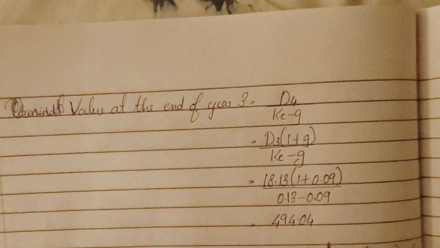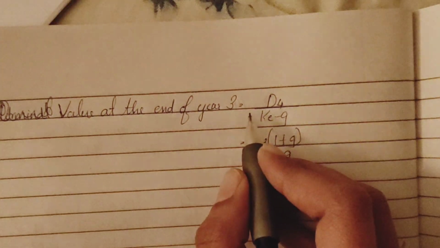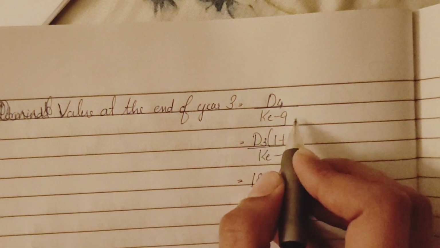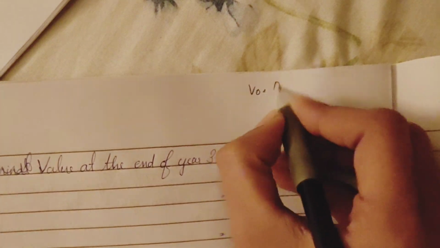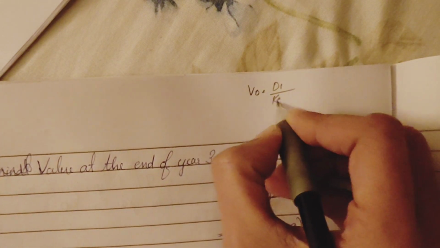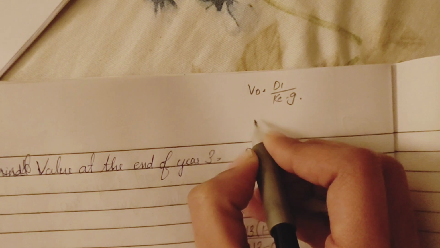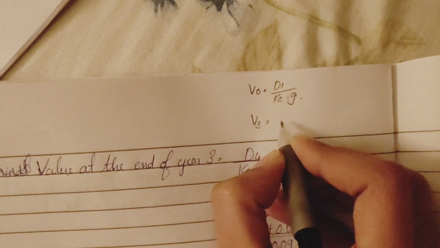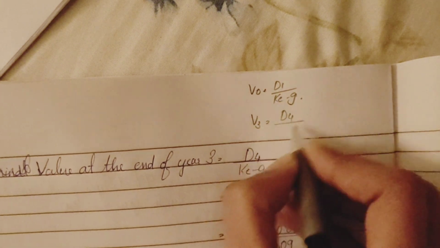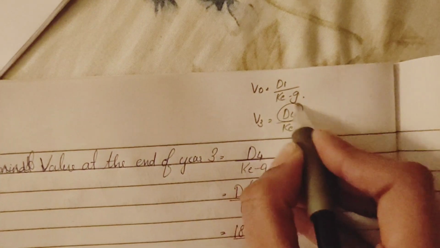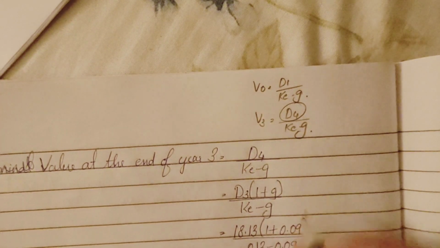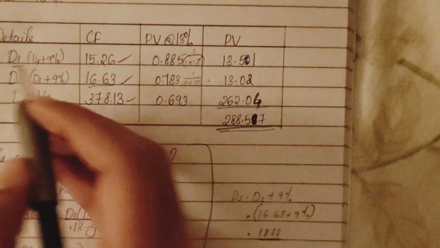So value at the end of year 3 is equal to dividend of the fourth year divided by KE minus G. Just as V0 is equal to D1 divided by KE minus G, the value at the end of year 3 is equal to D4 divided by KE minus G. D4 is D3 into 1 plus G. What is D3?